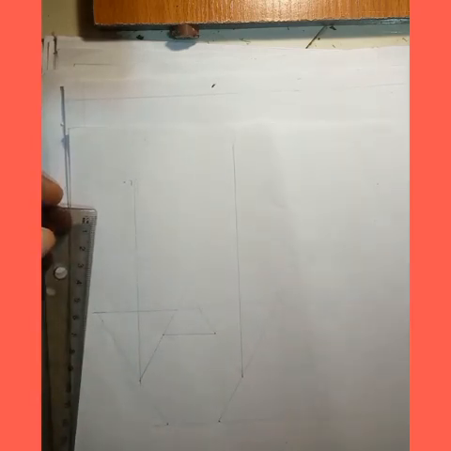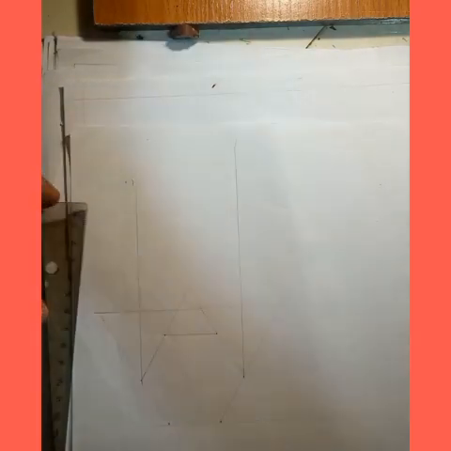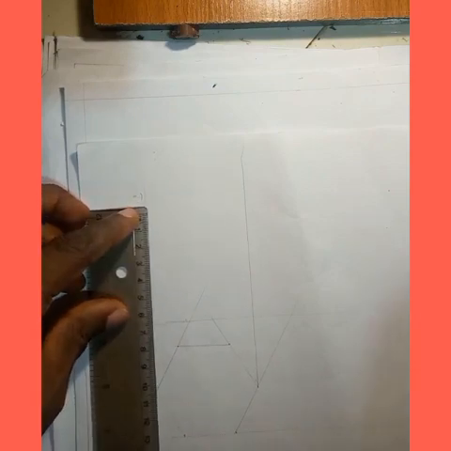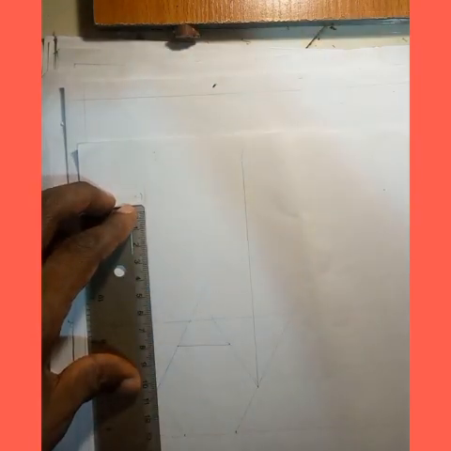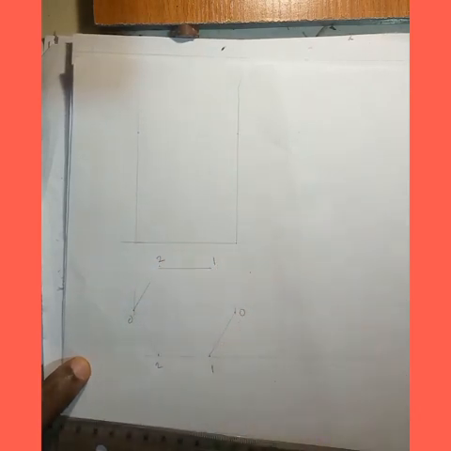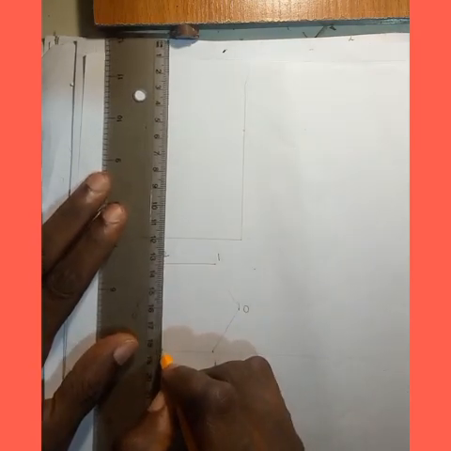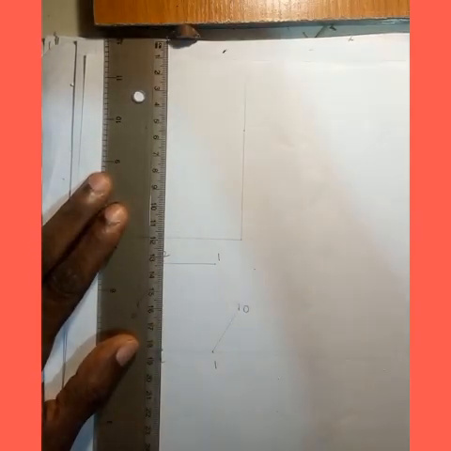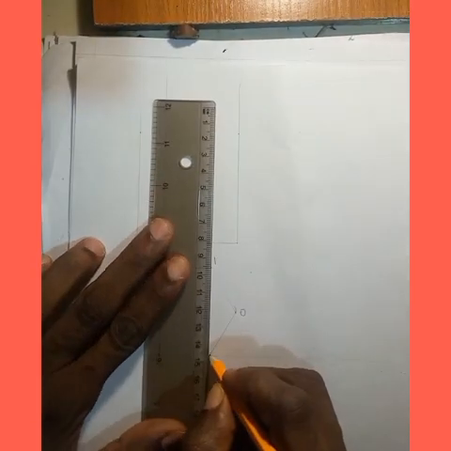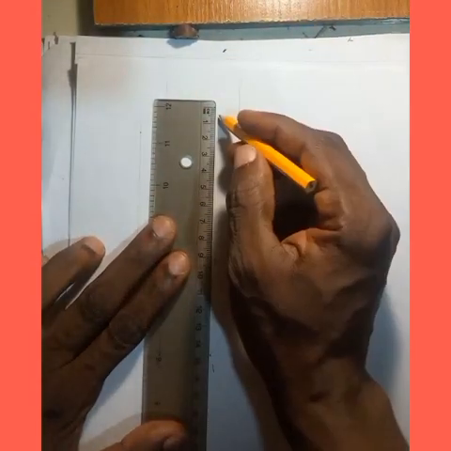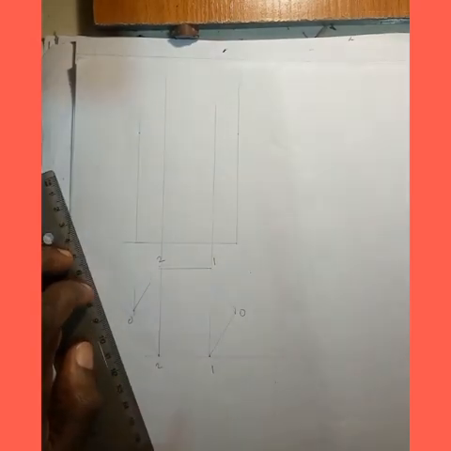Now we are told that the height of the prism is 65 mm. So from here you can measure 65 mm on this side and then this side. You can then number this place 0, 1, 2, and then 0, 2, 1, then back to 0 again. So now 2 and 2 you project upward. You also project 1 and 1 upward as well towards the front elevation using thin continuous line.